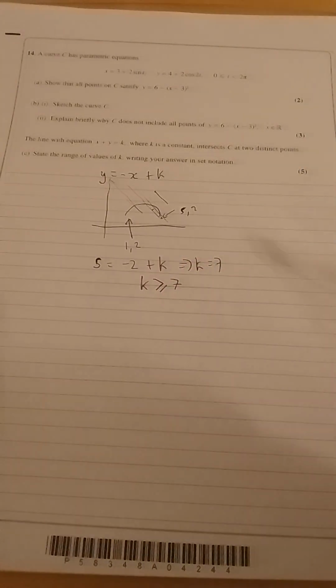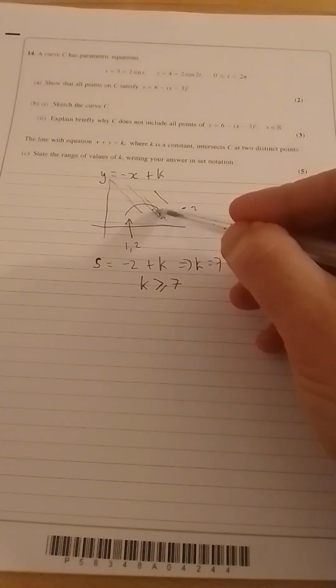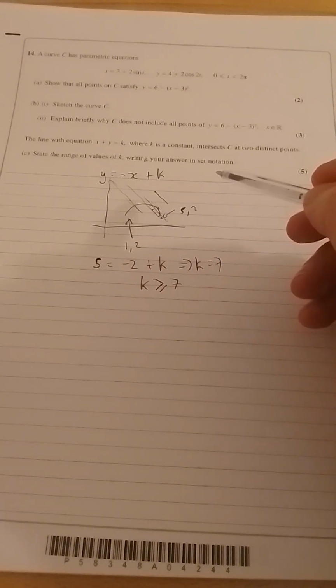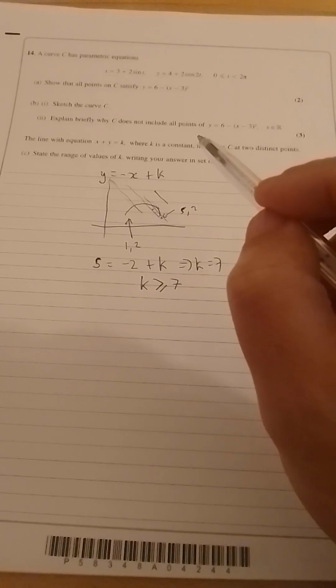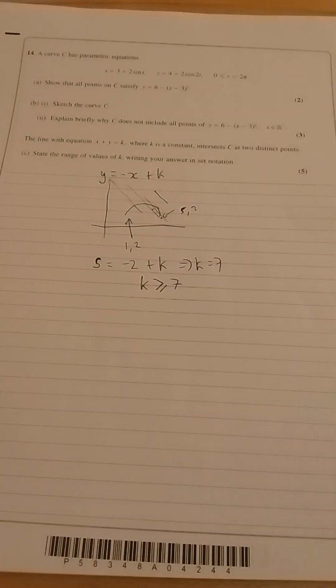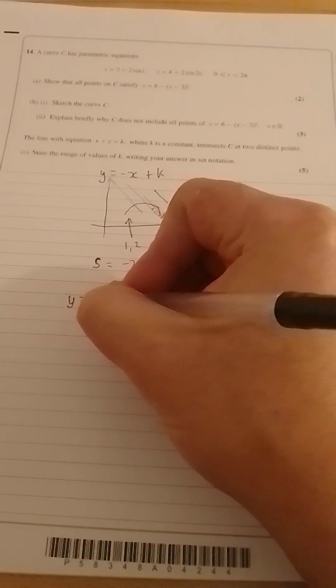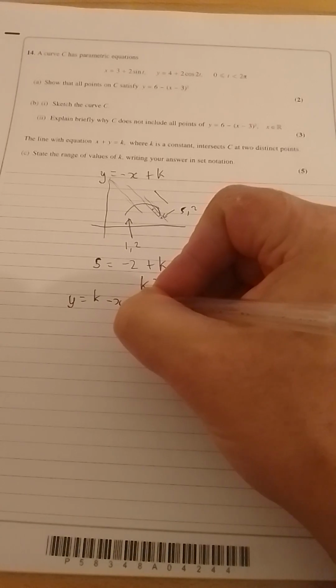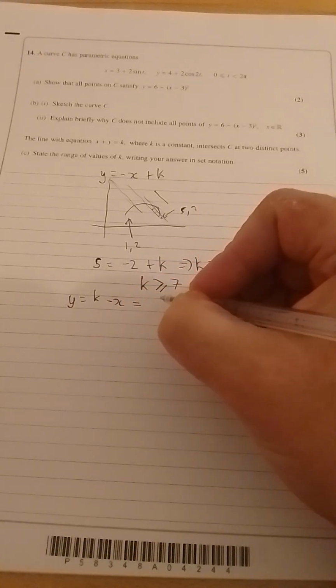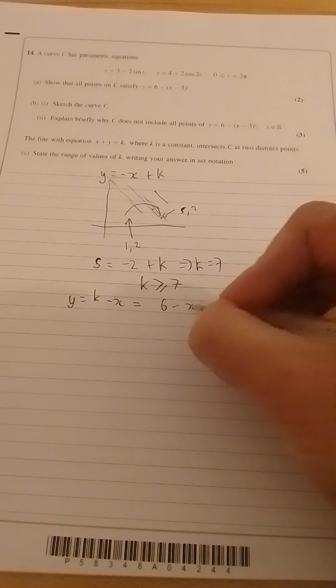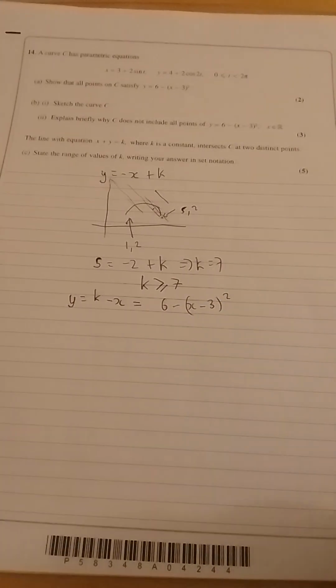Now, there's a second point. Of course, we could keep going, but we don't want to miss the curve completely, and we don't want to just tangent the curve at one point. So we need to look at the criteria for that. Now, the way to do this is to think about simultaneous equations. So we already had y is equal to k minus x, but if it's going to cross the curve, it must also equal 6 minus (x minus 3) squared.